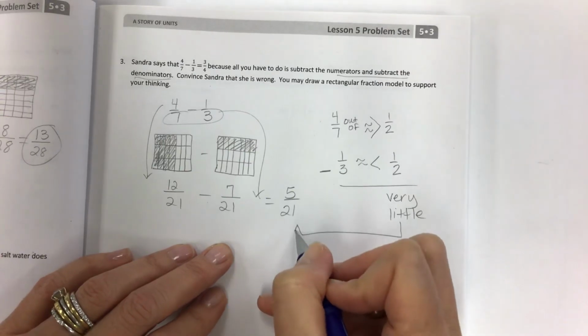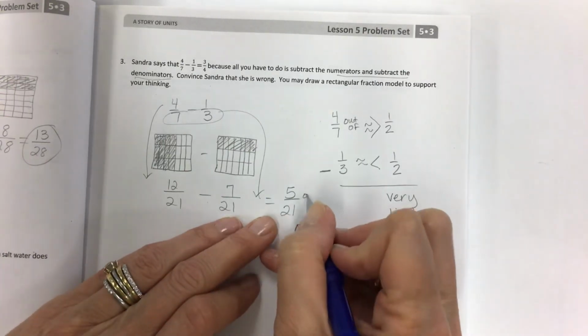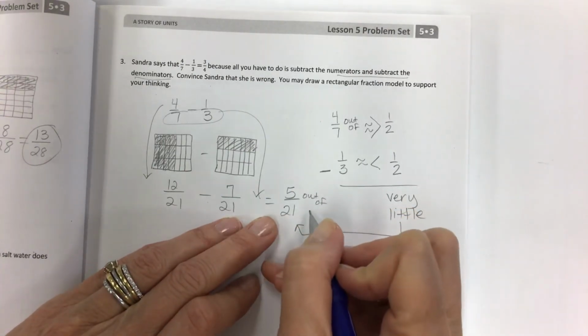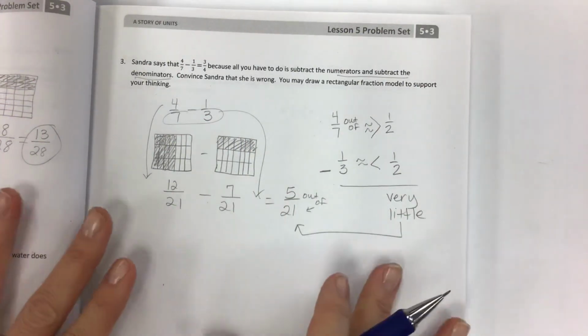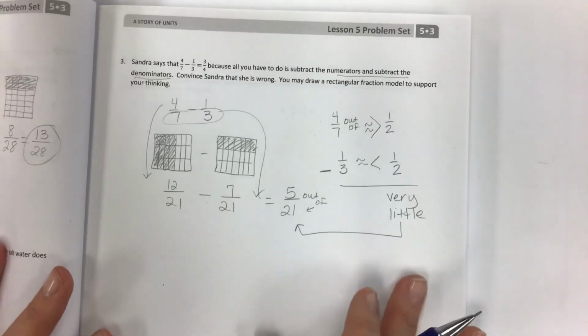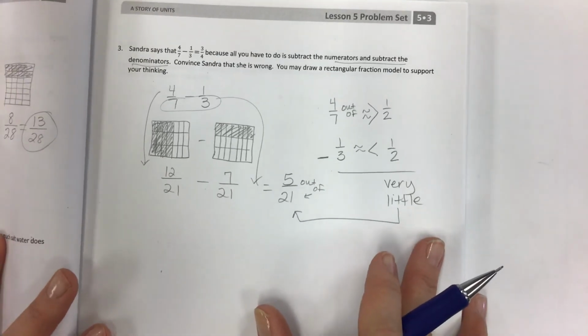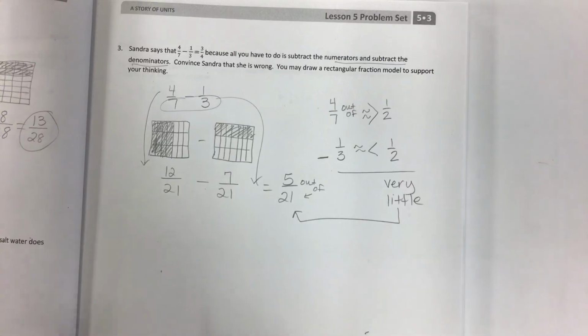And so when you look at the size of your answer, I have 5 out of 21 pieces. That makes sense. Okay, so making sense of your answers is a really important part of recognizing if your fractions are good or not. So we'll be thinking and talking about that a lot.